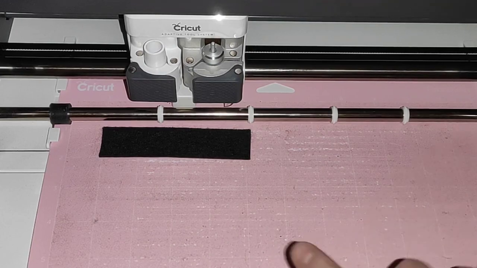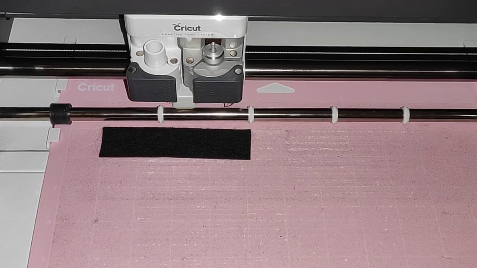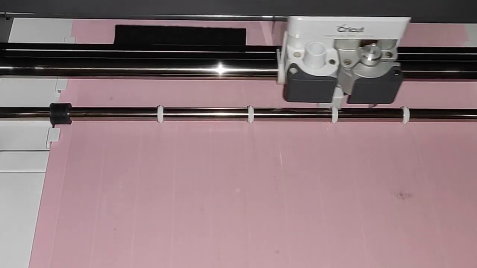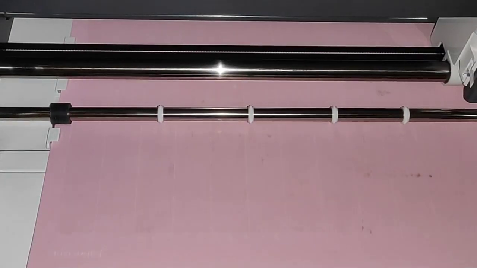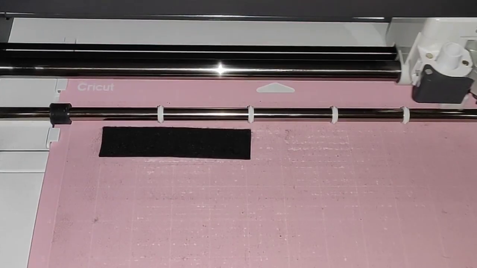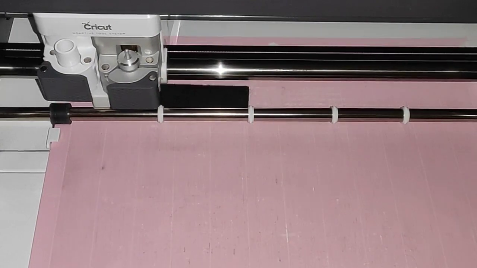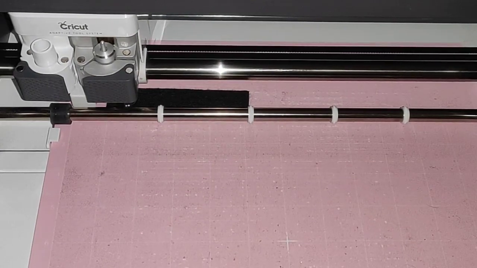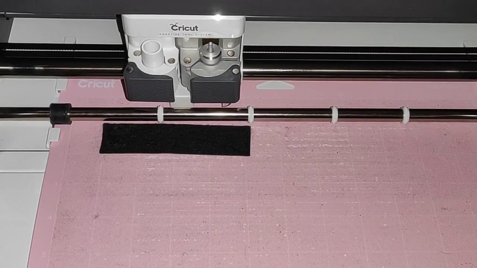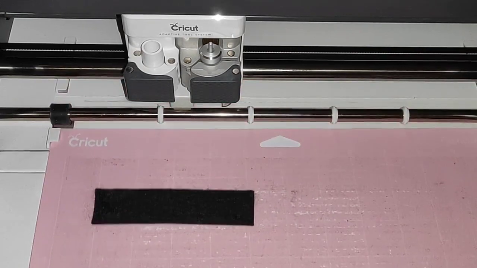Okay, this is a new cut. Had 350 pressure. Let's see how it turns out.